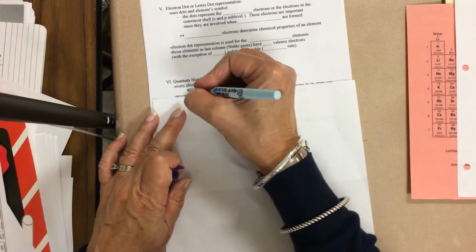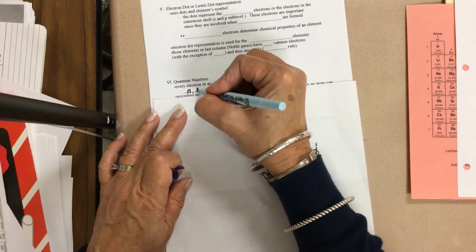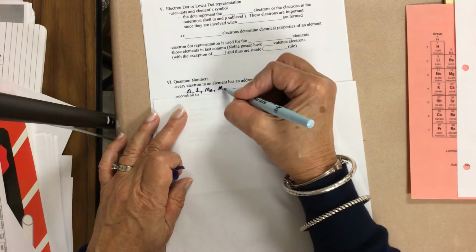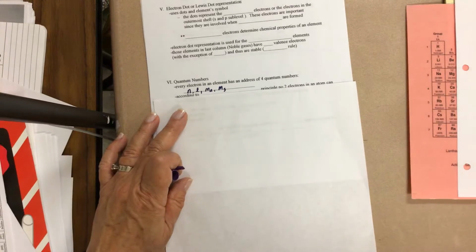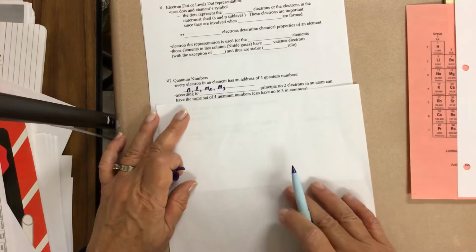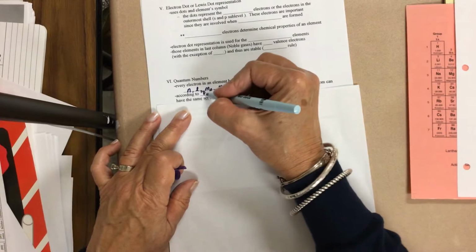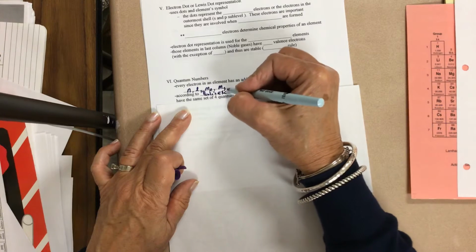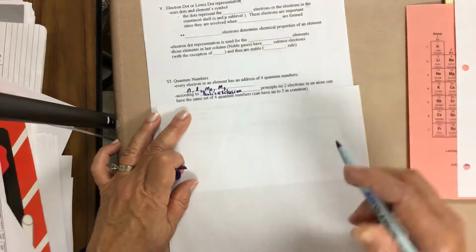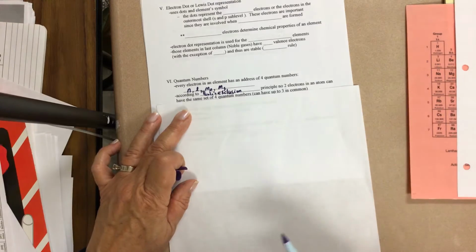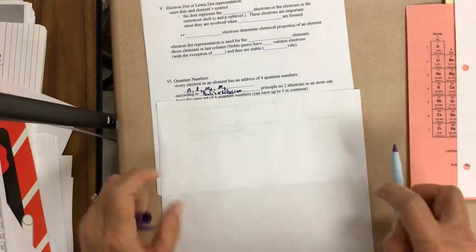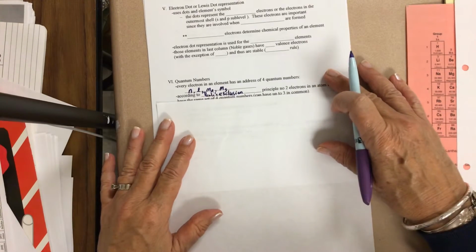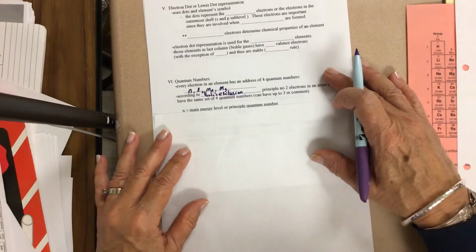So your 4 quantum numbers are n, l, m sub l, and then m sub s. So we're going to talk about what each of those means in a little bit more detail. According to Pauli's exclusion principle, no 2 electrons in an atom can have the same set of 4 quantum numbers. They can have up to 3 in common, but they will not have 4 in common, because then you'd be talking about the same electron in that atom.